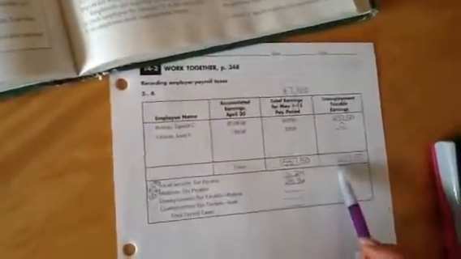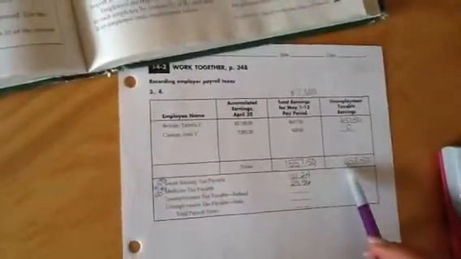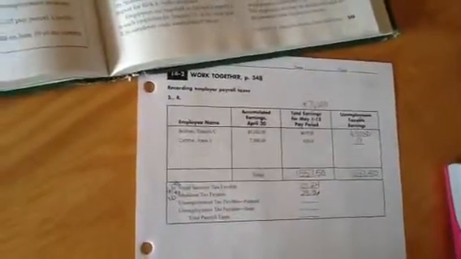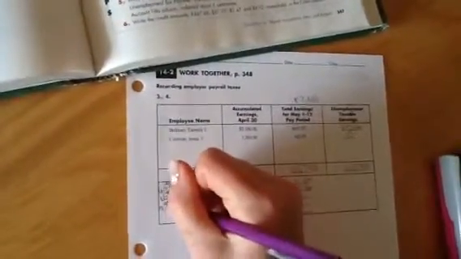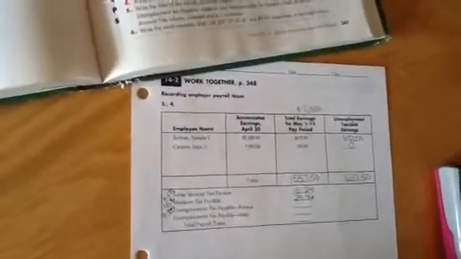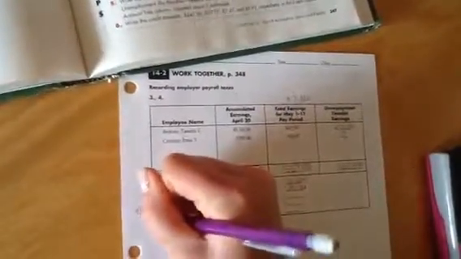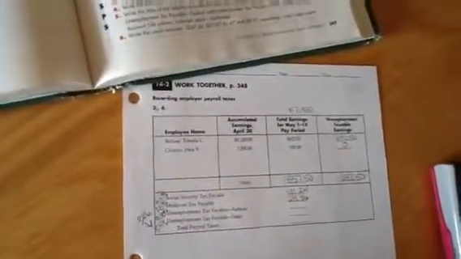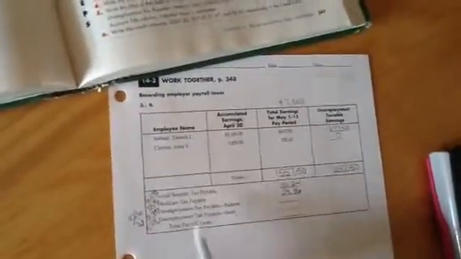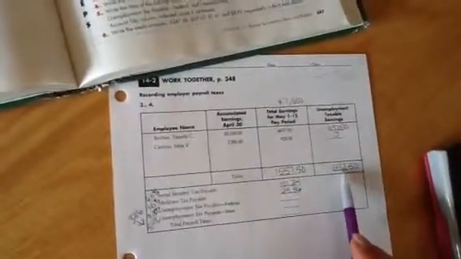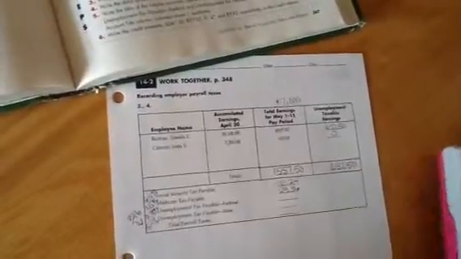The unemployment taxes are based on the unemployment taxable earnings. That's why we calculated that. In the textbook in this chapter, they said that the federal unemployment rate is 0.8% and the state unemployment rate is 5.4%. This is found on page 346 in the textbook. So we need to calculate 0.8% of the unemployment taxable earnings.